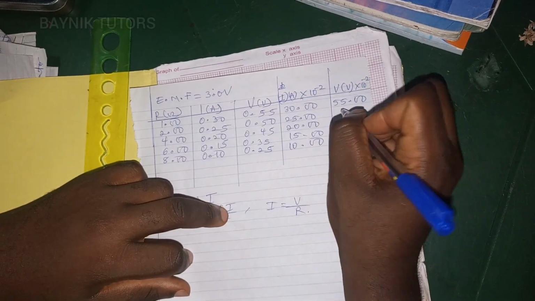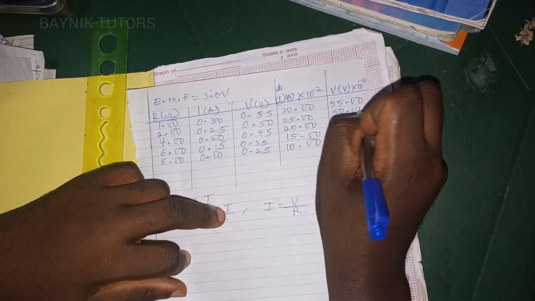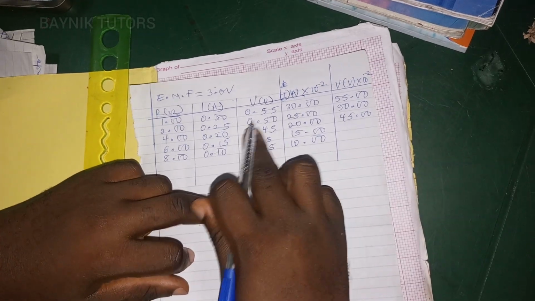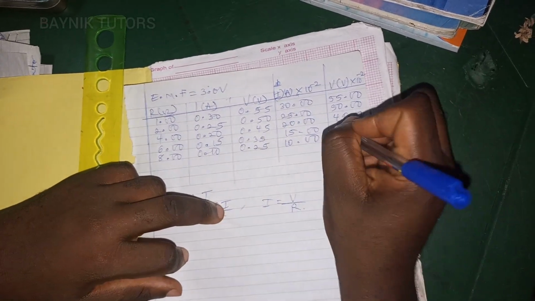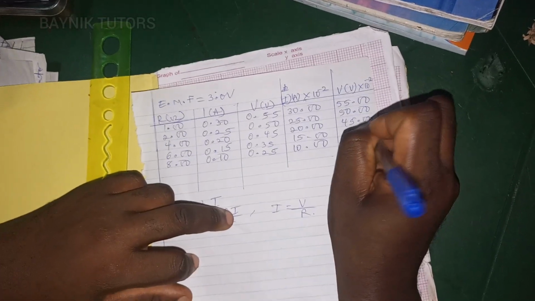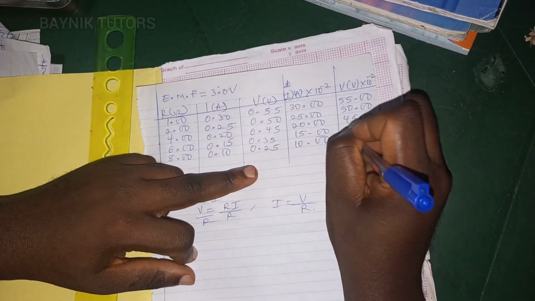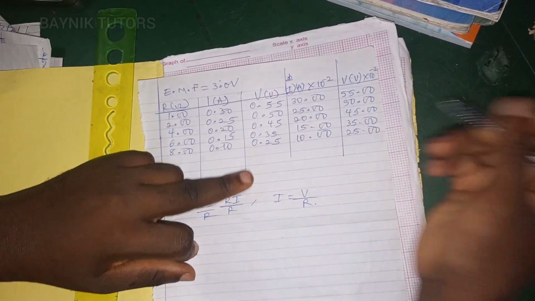55.00, 50.00, 45.00, 35.00, then 25.00, converted to standard form. Can you see that?